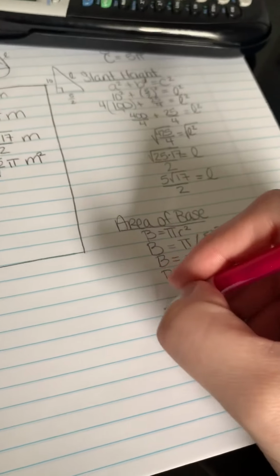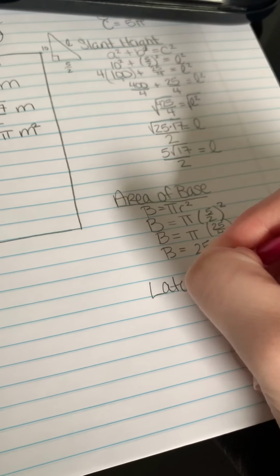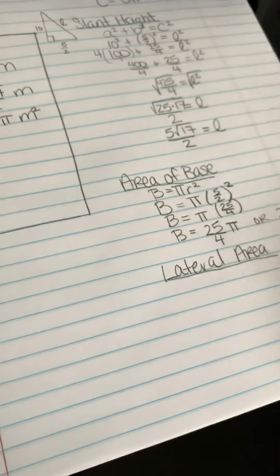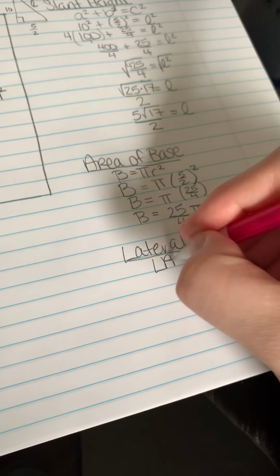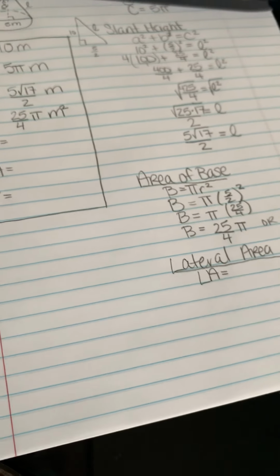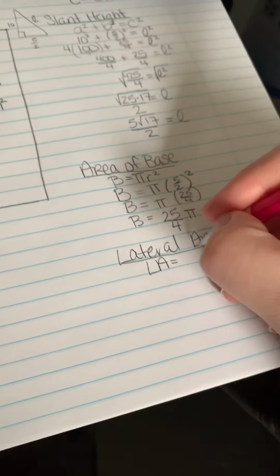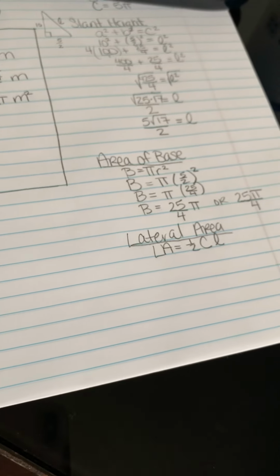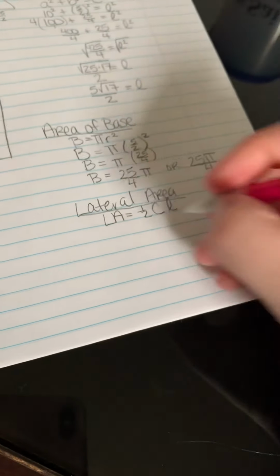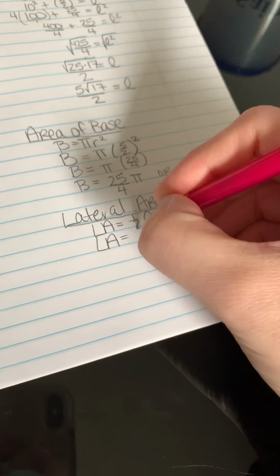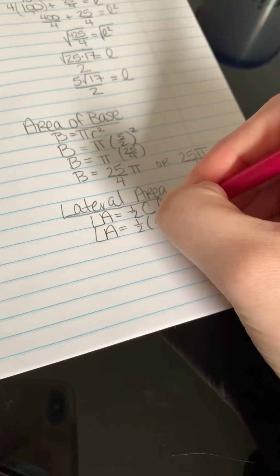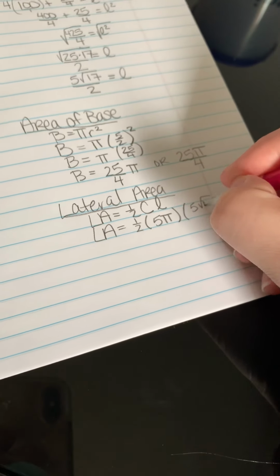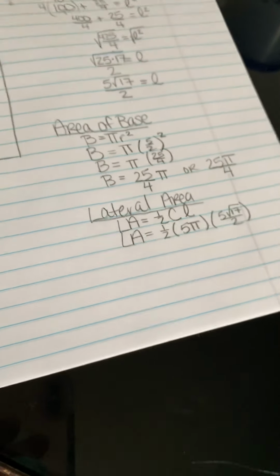Okay, now let's try our lateral area. Okay, lateral area. It's going to be slightly different because it's a cone, so it's going to be half the circumference times the slant height. But again, we found that information, so we just need to substitute and simplify. So half the circumference, which was 5 pi, times the slant height, which was 5 times the square root of 17 divided by 2.